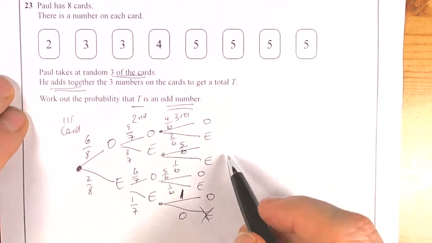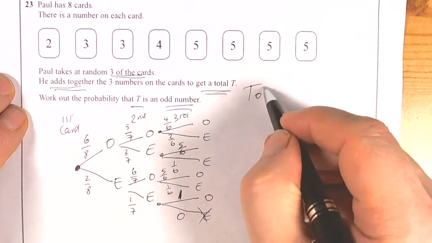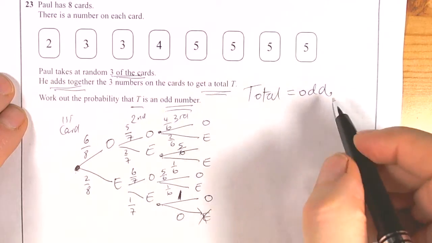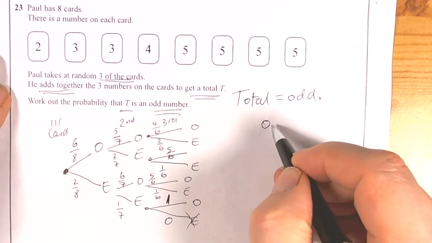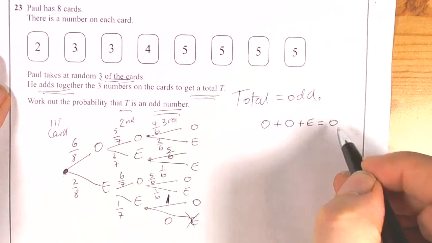Okay, so now we've got to go through thinking to ourselves, well, it wants a total of an odd number, so the total must equal odd. So we've got to go through the logic of what happens here. So if we get an odd number followed by an odd number plus an even number, that will give us an odd number.